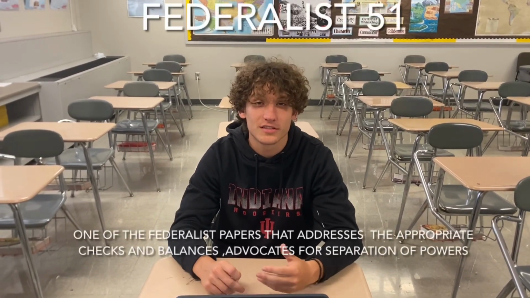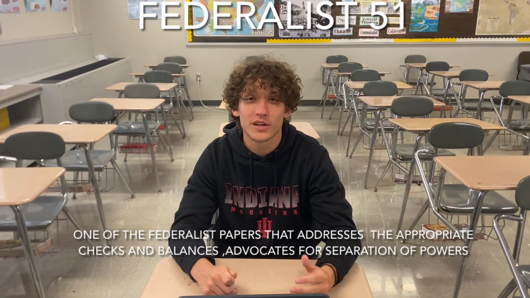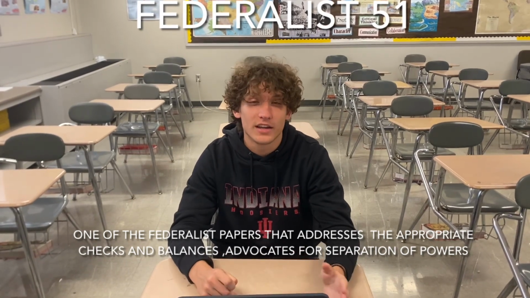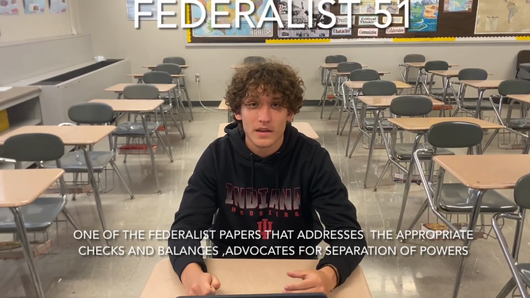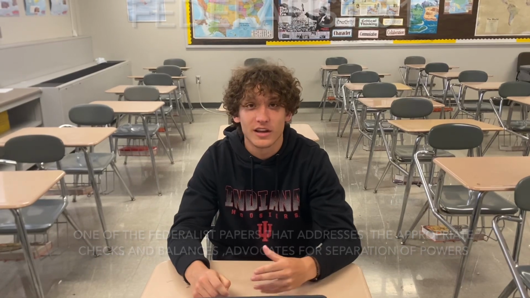An important document that goes hand in hand with checks and balances is Federalist 51. Written by James Madison in 1788, the Federalist 51 paper establishes that even though there will be a strong national government, the separation of powers disallows one branch of government from gaining too much power over the others, keeping everything in check.